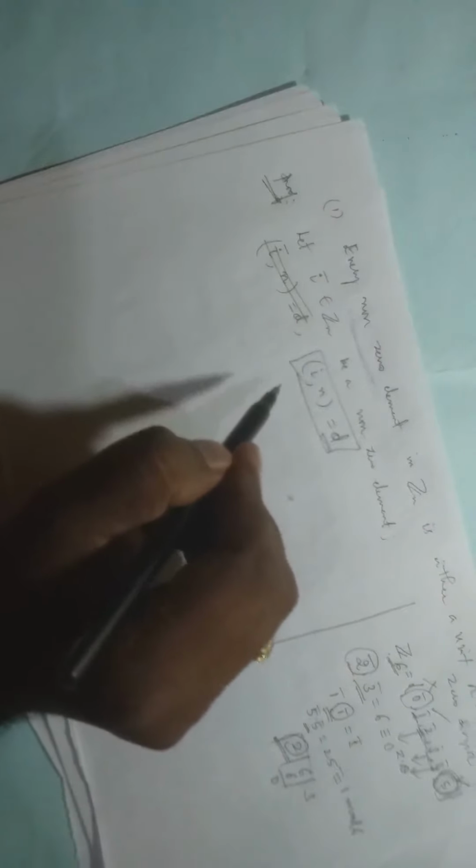So here I can say GCD of 1 and 6 is 1, 5 and 6 is again 1. They are relatively prime. So 1 and 5 are relatively prime to 6. GCD of 1 and 6 is 1. GCD of 5 and 6 is 1. But here we can find GCD of 2 and 6. 2 times 3 is 6, remainder 0. So the GCD is 2. Likewise, there will be one GCD. Is it clear?